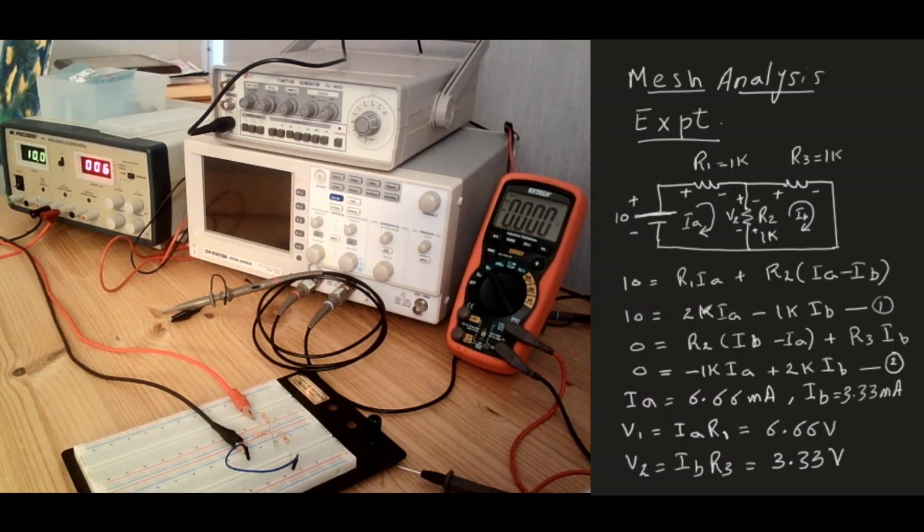So in the left mesh, we have a larger current of 6.66 milliamperes, and in the right mesh, we have a smaller current. Now, the current that is coming out of the supply is equal to IA, as you can see in the figure, and this current is 6.66 milliamperes. This current will flow in the resistor R1, and it will cause a voltage drop V1, which is equal to 6.66 volts. So of the 10 volts at the supply positive terminal, 6.66 will drop, and the remaining 3.33 will be available at the node where R1, R2, and R3 are connected together.